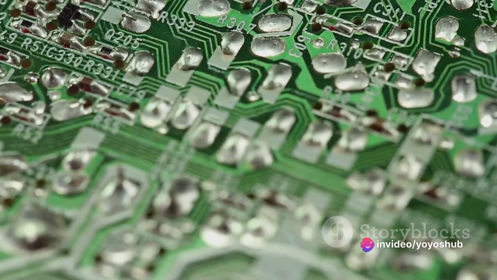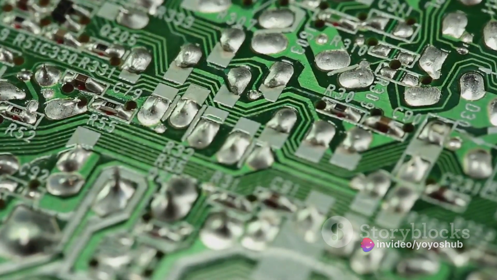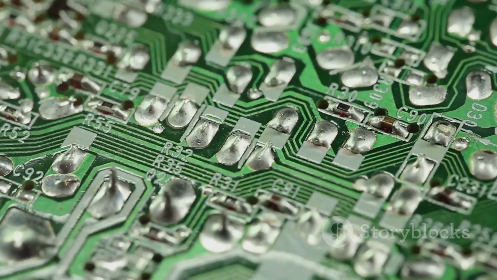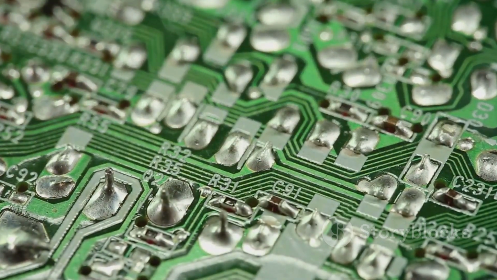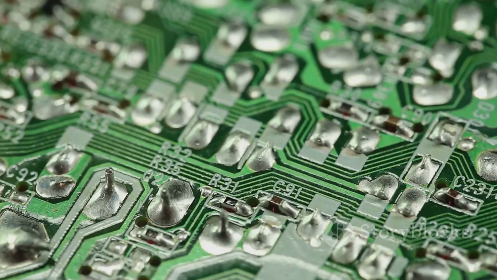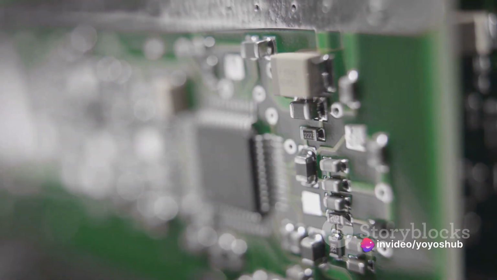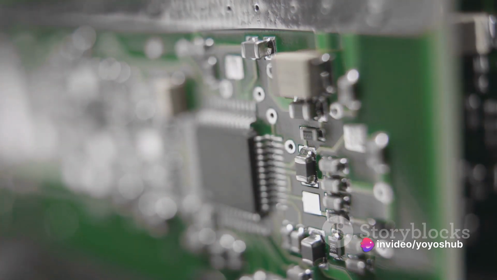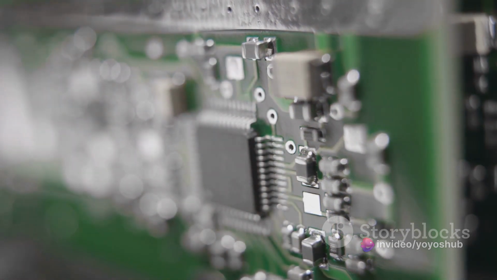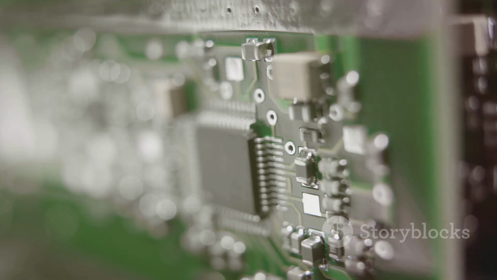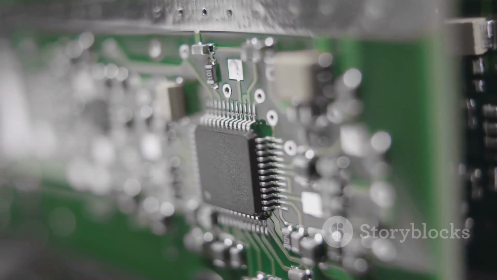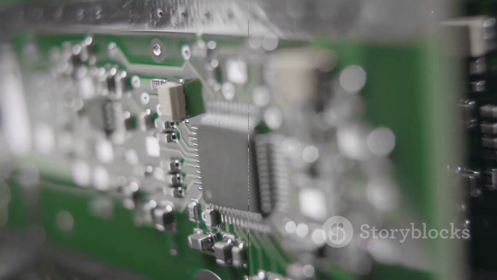Each one has a role to play, and it's the harmony of these components working together that brings your electronic devices to life. So the next time you're using your smartphone or playing a video game, remember the small world of resistors, capacitors, transistors, and more working tirelessly inside your device. These components, when assembled together in a specific manner, give birth to the gadgets you use daily.